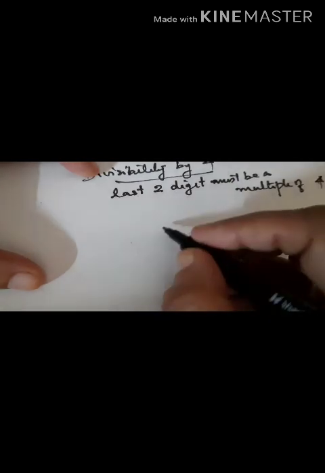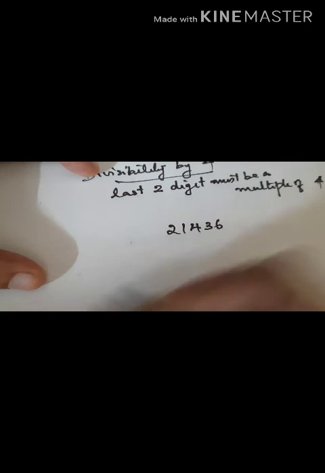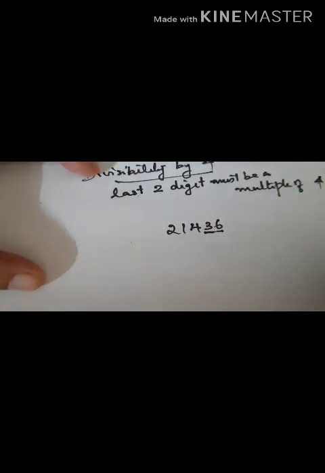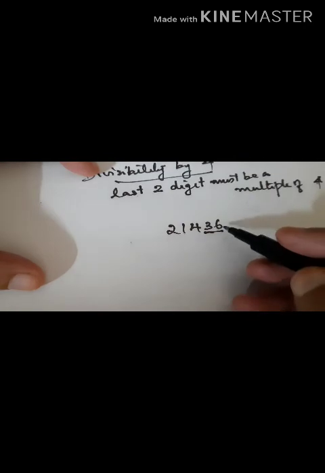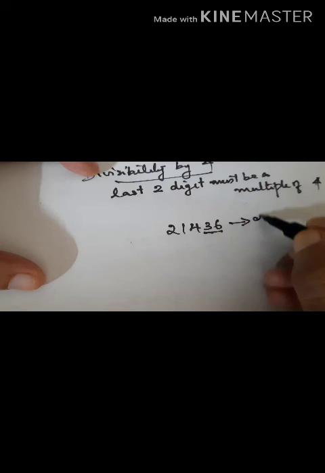Okay. Multiple of 4. Now see the number 2, 1, 4, 3, 6. Whatever number is given, see the last 2 digits. It is 36. 36 is a multiple of 4, isn't it? 4 into 9 is 36. So this number is divisible by 4.